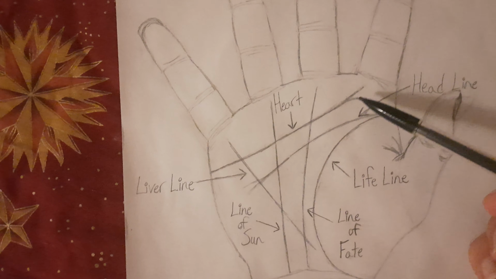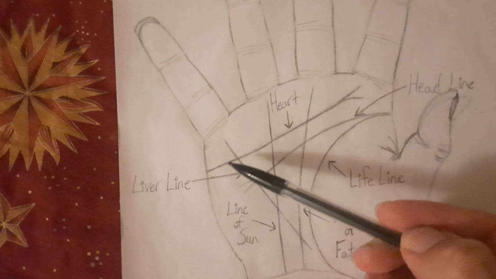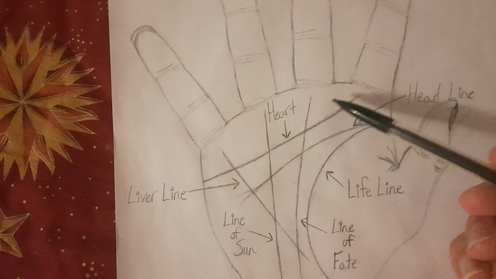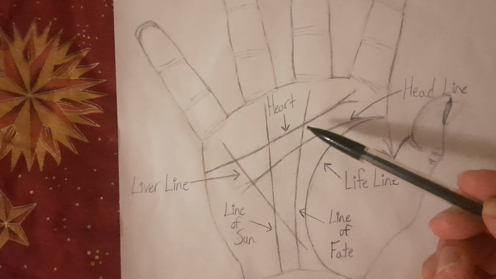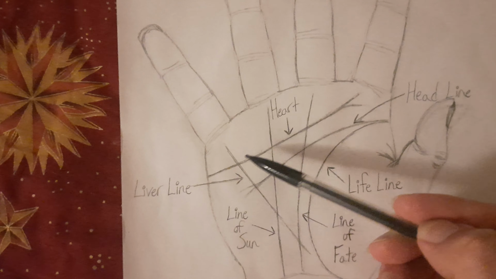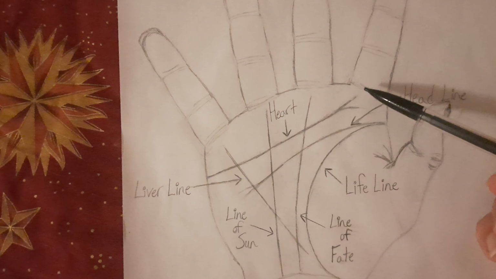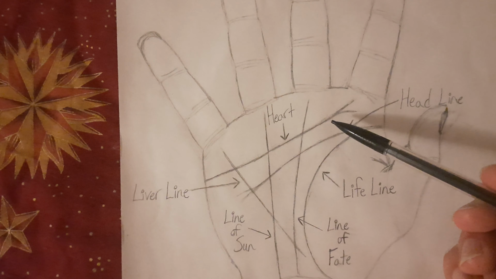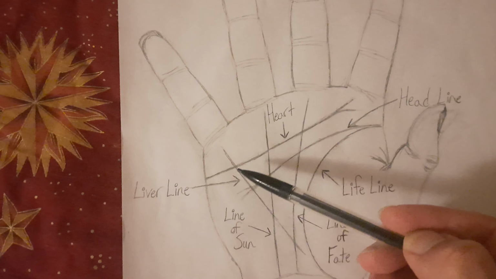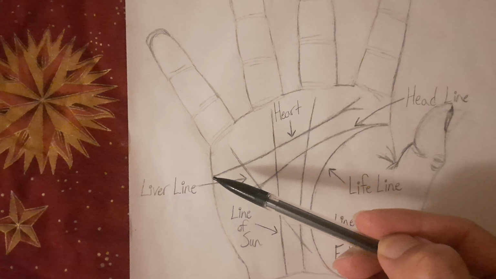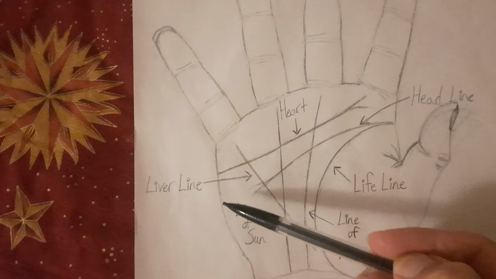Next we have the heartline, which is found just above the headline, right under the mounts, right under the fingers, usually beginning from the first finger, right underneath of it, and extending all the way across the palm to the percussion, the side of the hand over here.